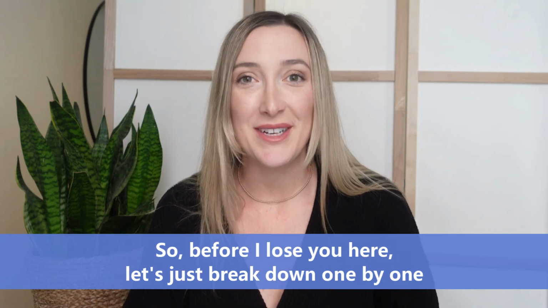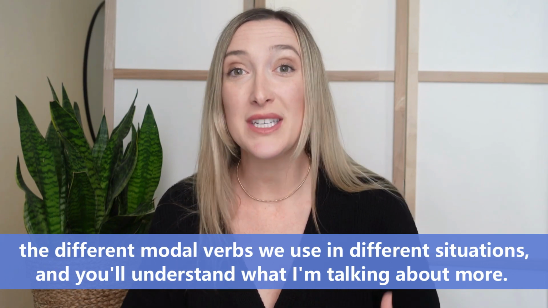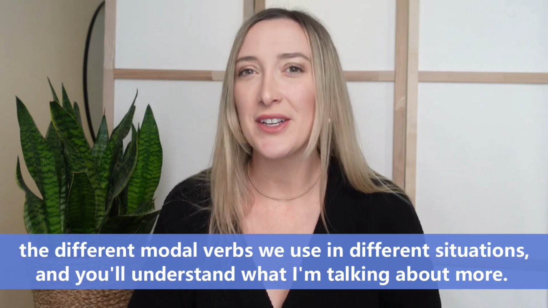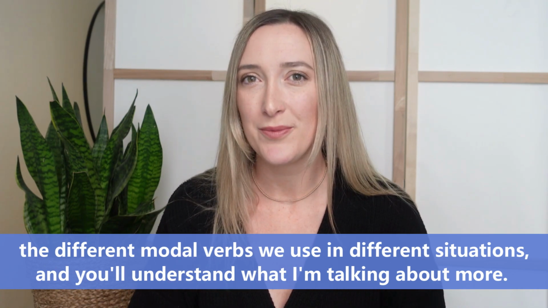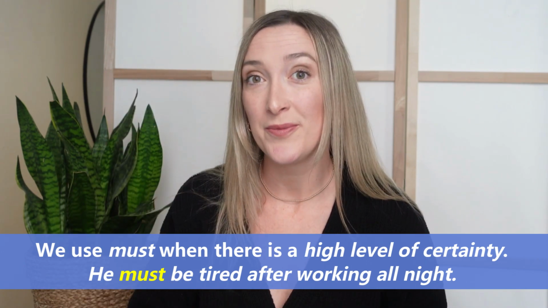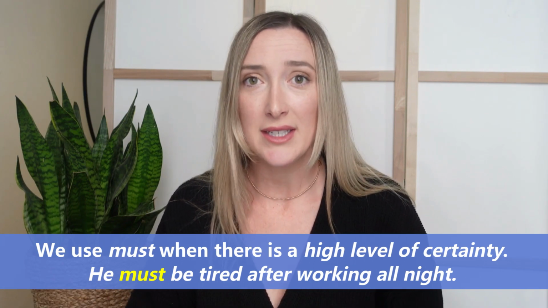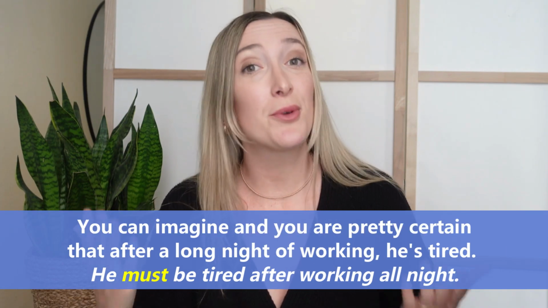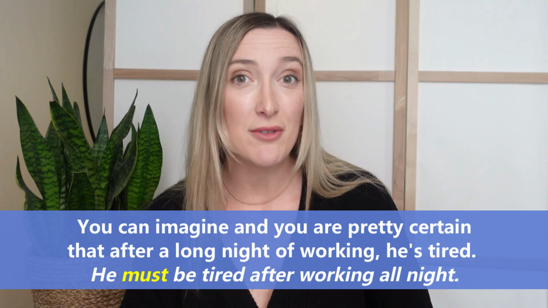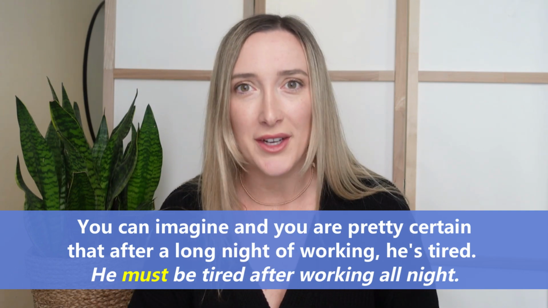And then deduction is about drawing conclusions about something based on evidence or reasoning. So before I lose you here, let's break down one by one the different modal verbs we use in different situations, and you'll understand what I'm talking about more. We use must when there is a high level of certainty. So for example, he must be tired after working all night. You can imagine, and you are pretty certain, that after a long night of working, he's tired. He must be tired after working all night.